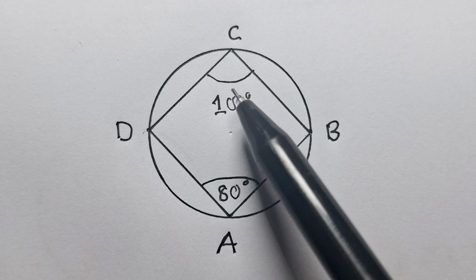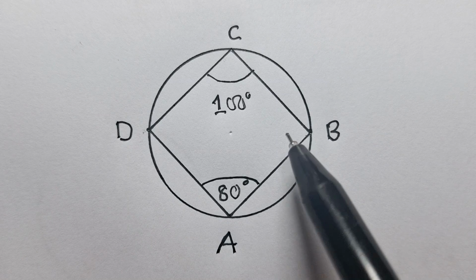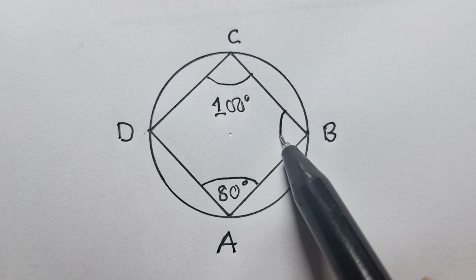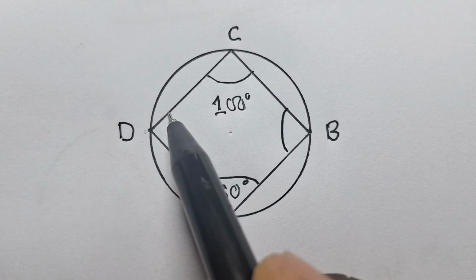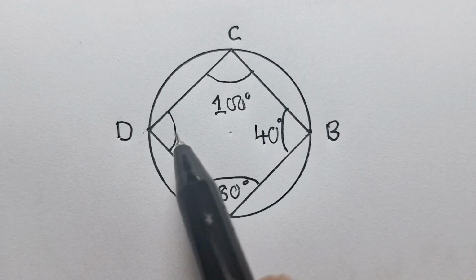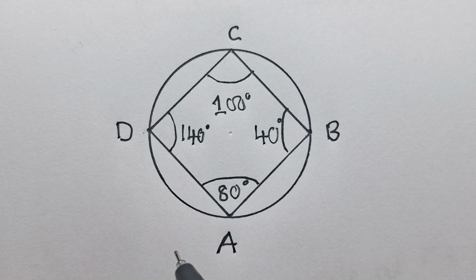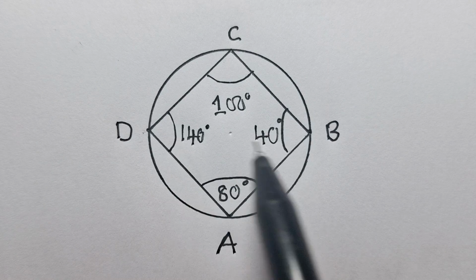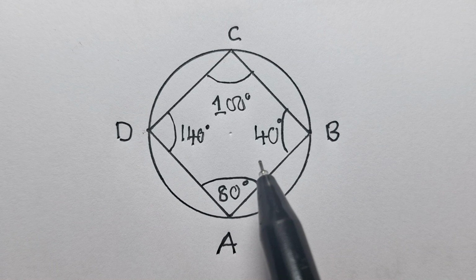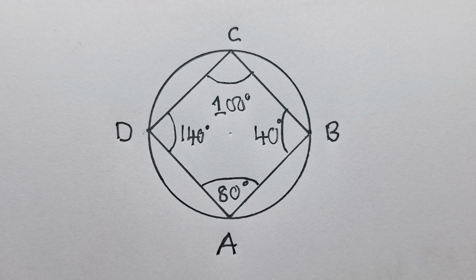When you add this angle plus this angle, you must get 180. The same applies to these two angles. If this is 40 degrees, of course this will be 140 degrees. We must know that when we add these two, the answer must always be 180 degrees. This is what property number 4 says.